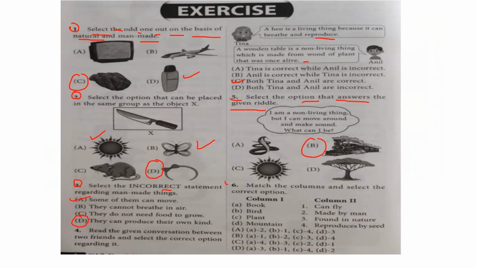Question number 6. Match the columns and select the correct option. Column 1: book, bird, plant, mountain. Column 2: can fly, made by man, found in nature, reproduces by seed. Book is made by man. Bird can fly. So for A we have 2 and for B we have 1.